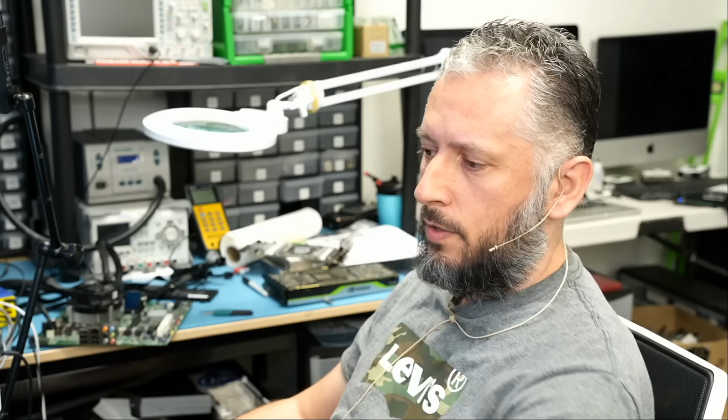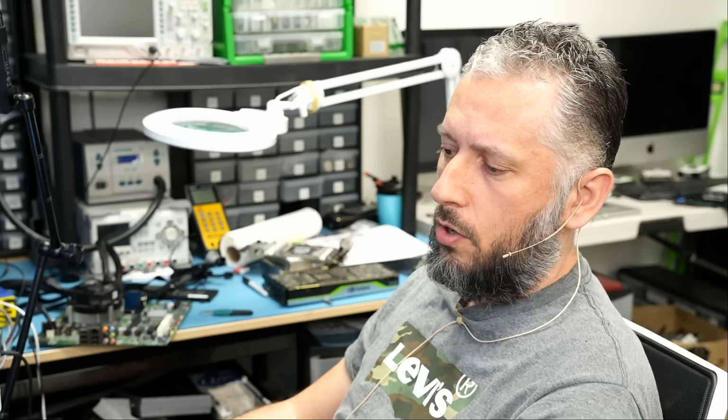It could be one of two things, or maybe one of three things. It could be an LCD problem. It could be the flex cable that connects the LCD to the motherboard, or it could be a motherboard issue. So we're going to have to investigate and see which one is causing the problem and how we go about fixing this problem, if we can fix it.